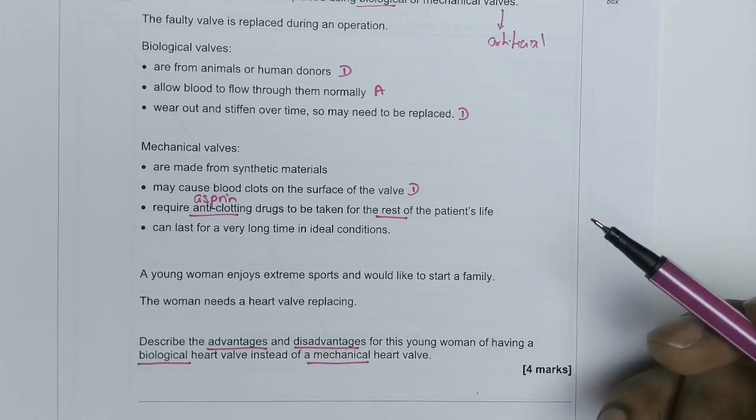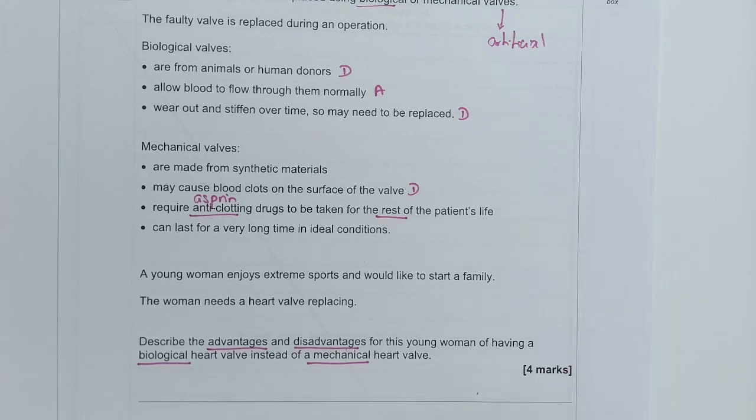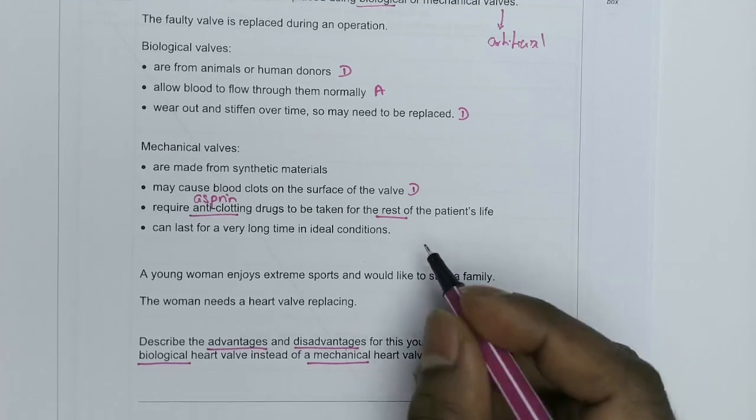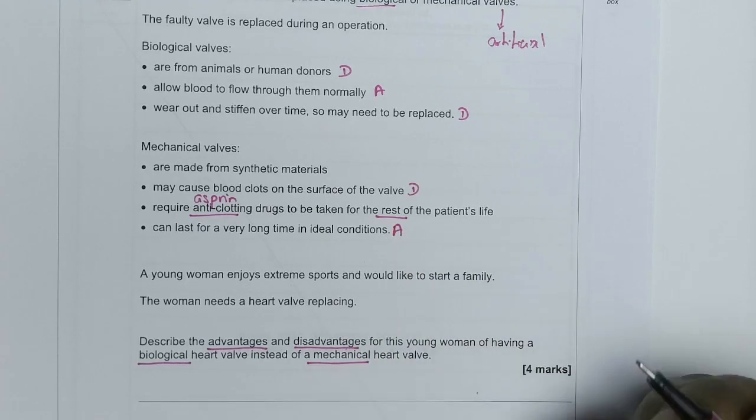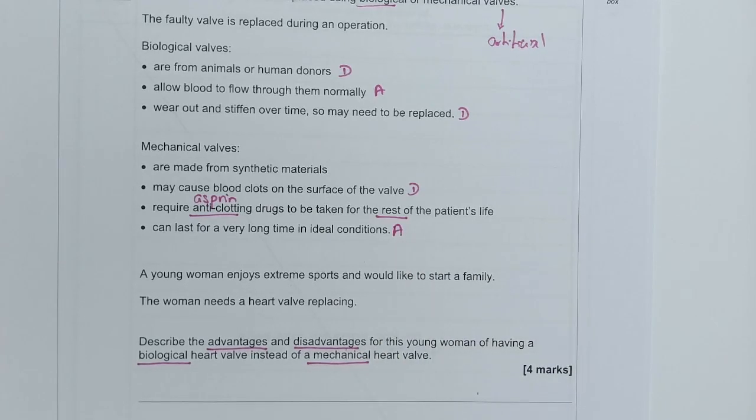means that if there's any problems during pregnancy or during a cesarean, meaning an operation to actually take out the baby, then it's going to be hard for the blood to clot or to heal. They can last for a very long time, that could be an advantage. So let me write the answer and then walk you through it.